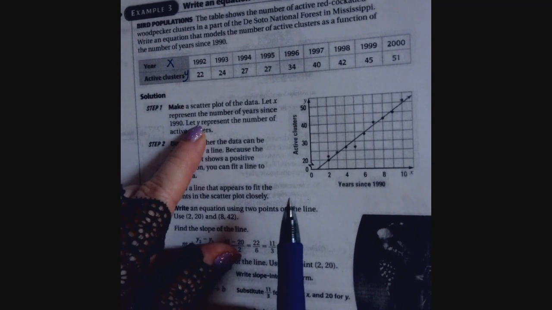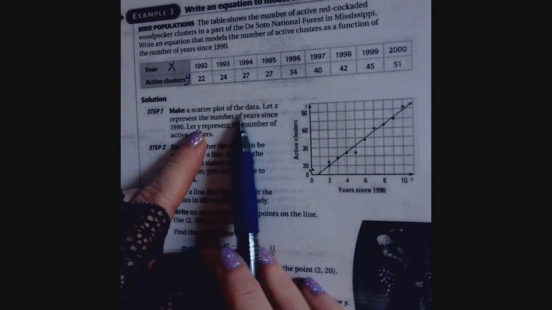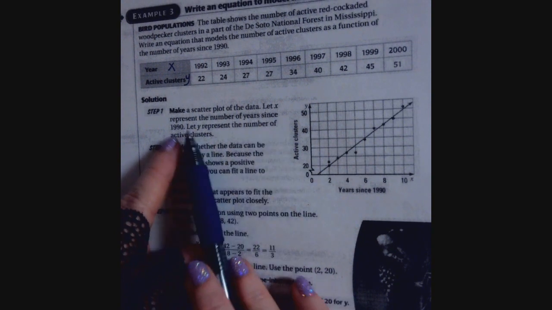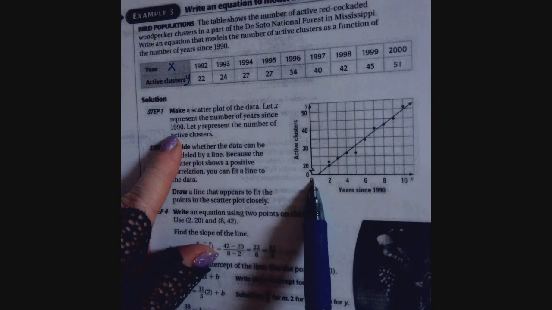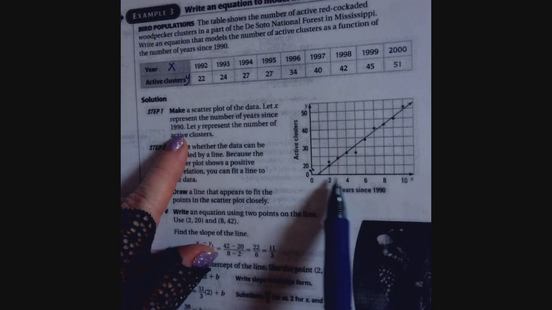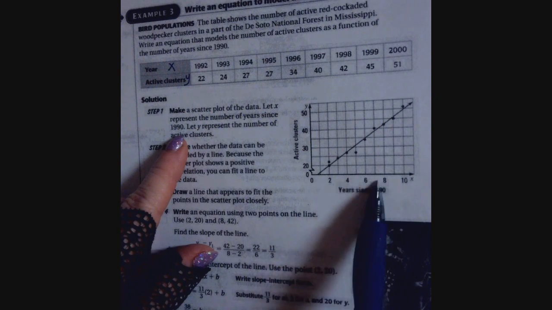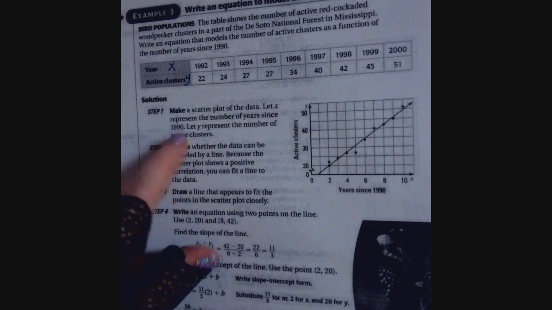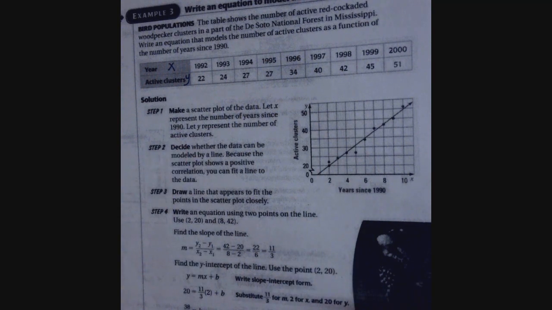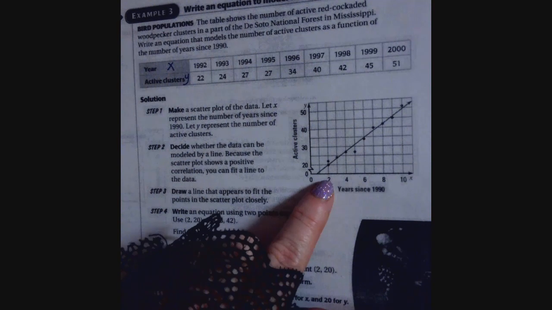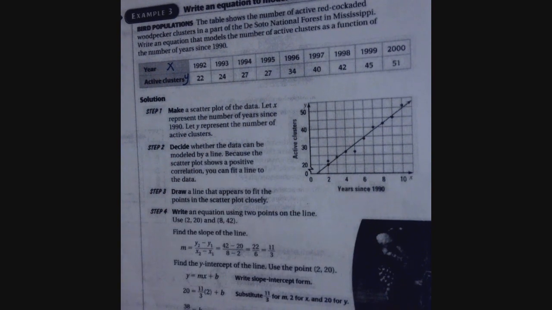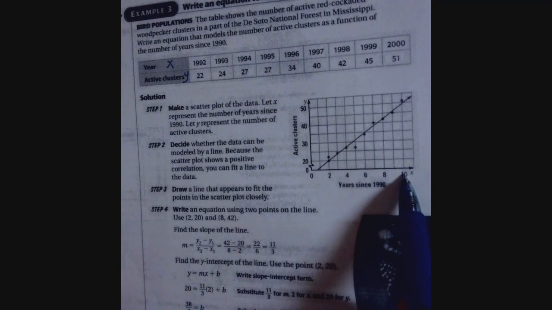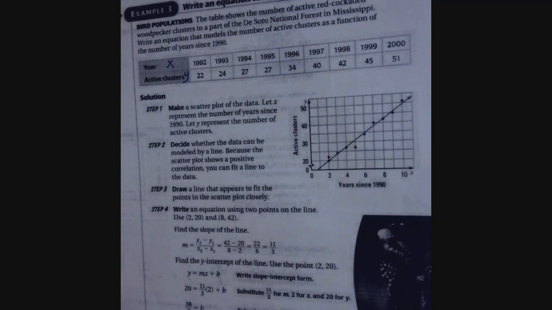So let's look and see. So we make up a scatter plot. So you're following what they said. Let X represent the number of years since 1990. So 0 is going to be 1990, and 91, 92. But they just did every 2 years, but you understand that that's 1, that's 3, that's 5. This way you can fit it nicely on the graph. You don't have to label every point, every second one, so that people know what you're going by. All the way up to 10, which is going to be the year 2000, okay? Because it's 10 years from 1990.